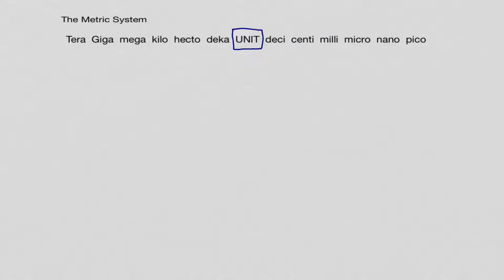First of all, for tera on the left, we're going to have a capital T. For giga, a capital G. For mega, we've got a capital M. For kilo, we're going to have just a small k, kind of hard to tell if that's big or small. For hecto, we'll have a lowercase h. For deca, that's actually a DA.